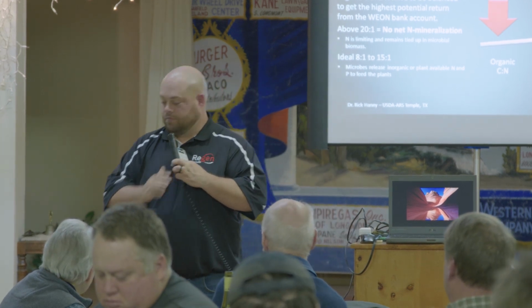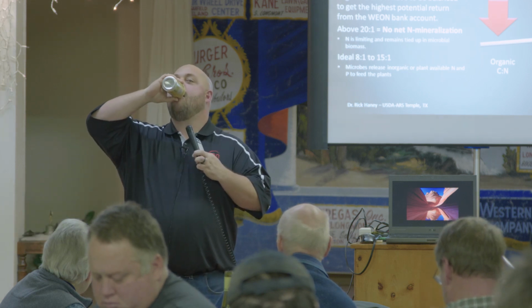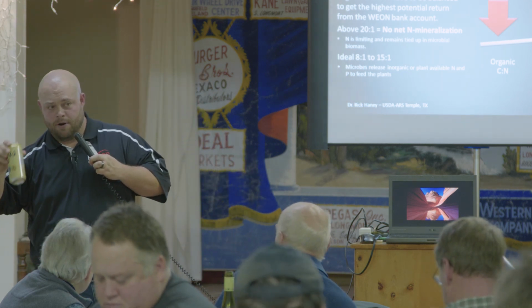One last thing I got to ask when it comes to nitrogen. Oh, hey, there's that beer. Speaking of carbon, I like my liquid bread. Very little protein in this, by the way.